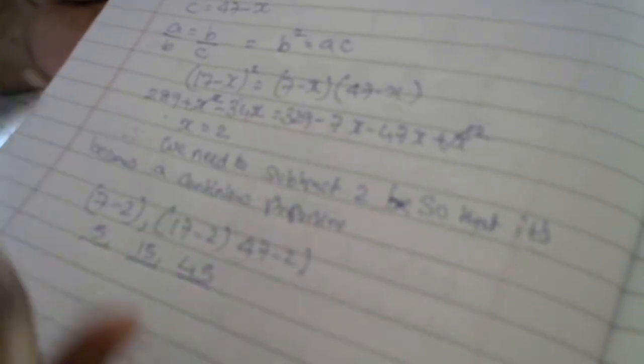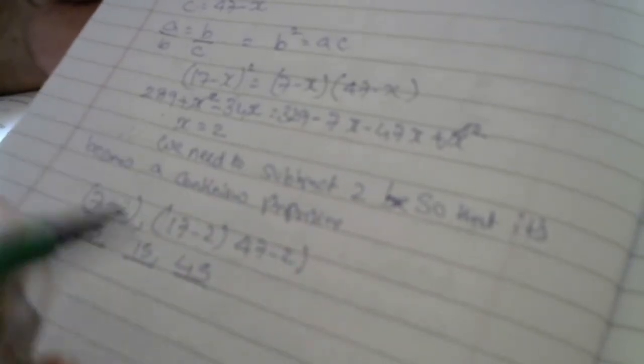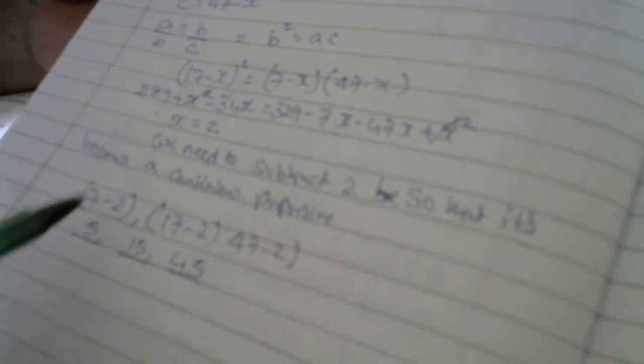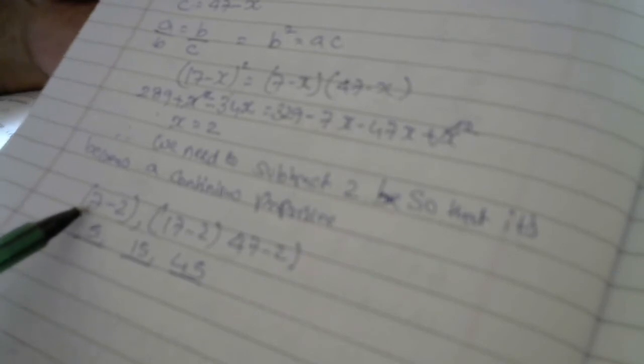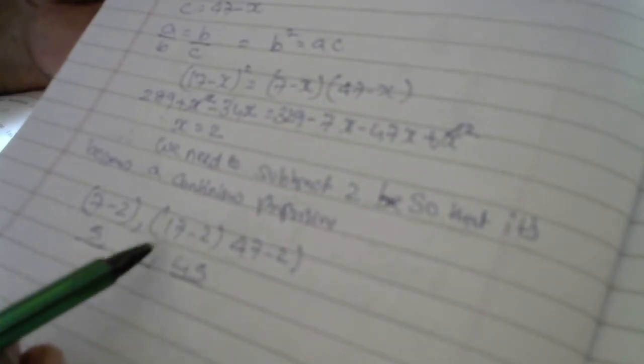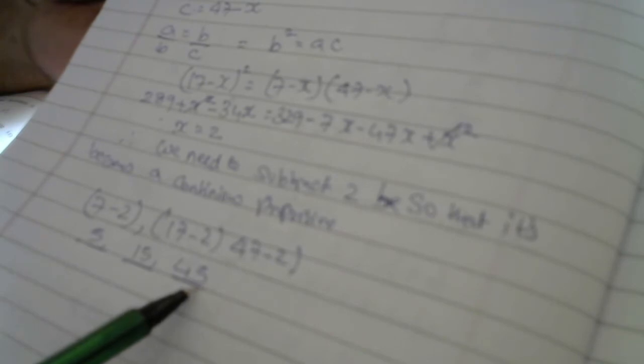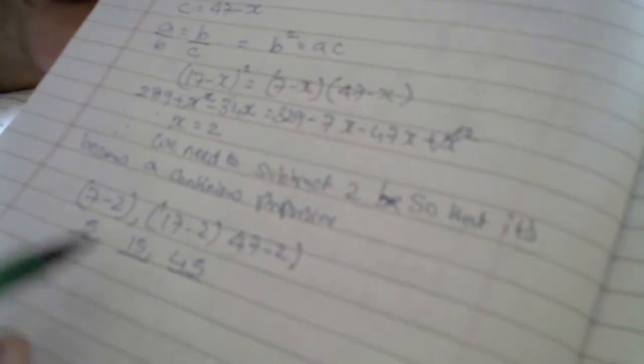Now, the moment I subtract 2, what will happen? They can ask two things: what number to be subtracted and what should be the proportion. What should be the numbers to be in continuous proportion? Then in that case, you need to write 7 minus 2, 17 minus 2 and 47 minus 2, and therefore 7 minus 2 is 5, 17 minus 2 is 15, and 47 minus 2 will give me 45. Now this is one more variety of problem which they can ask you in the exam.